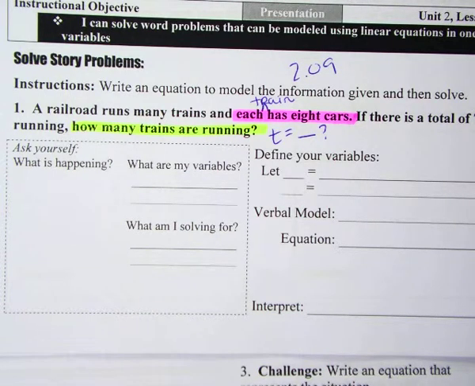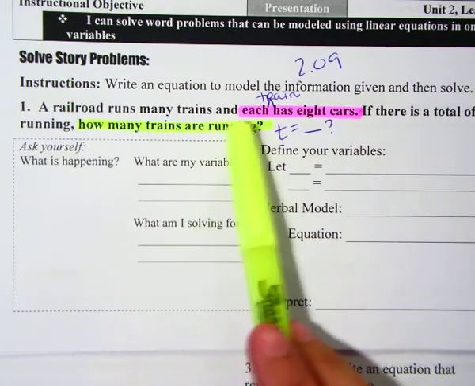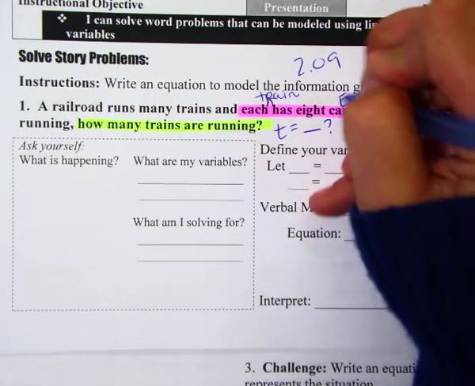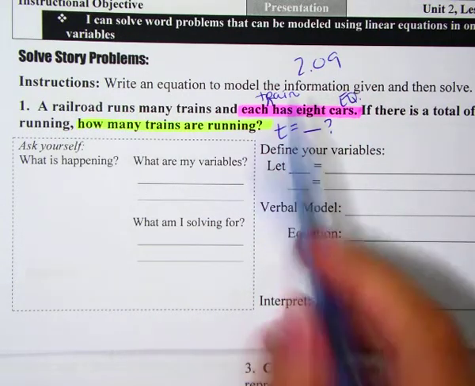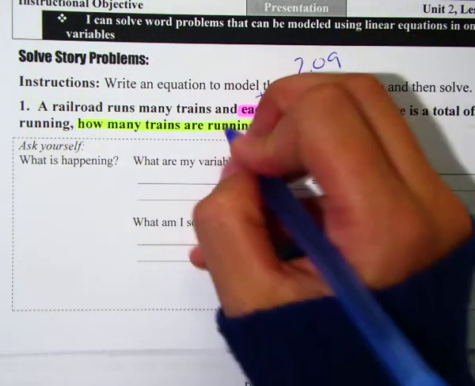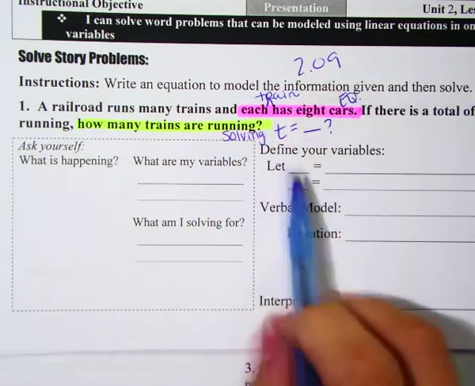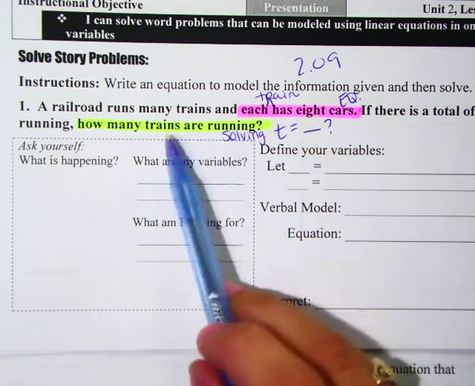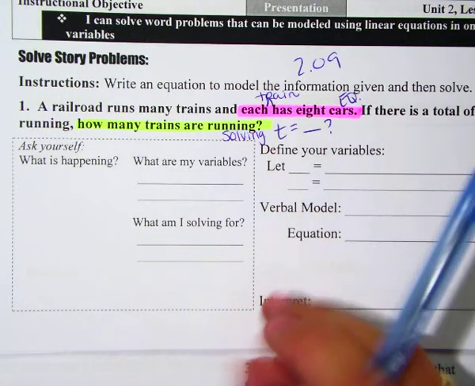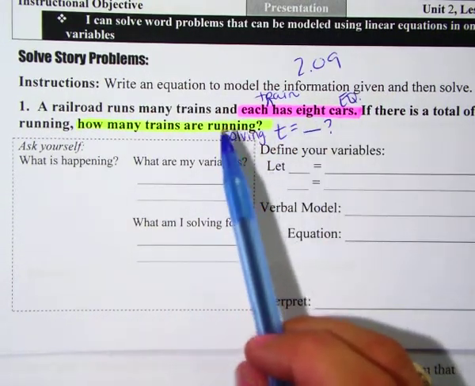So I just did 2 things that you should do as well. As I read, I annotated the equation. So this, I believe, is going to be my equation. Somehow I have to write an equation. The model is this. Then I also highlighted what I'm solving for, the actual question, which is how many trains are running. So I should get something like T equals something. That goes into this first box, which is: ask yourself, what is happening here?